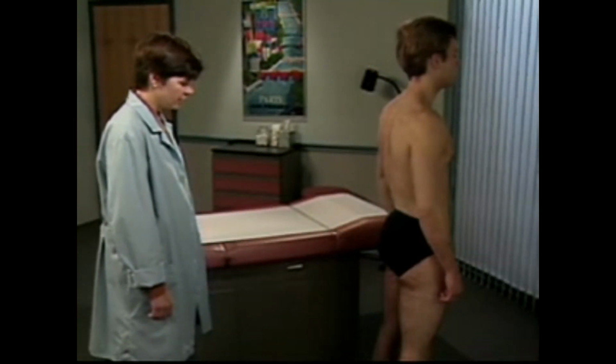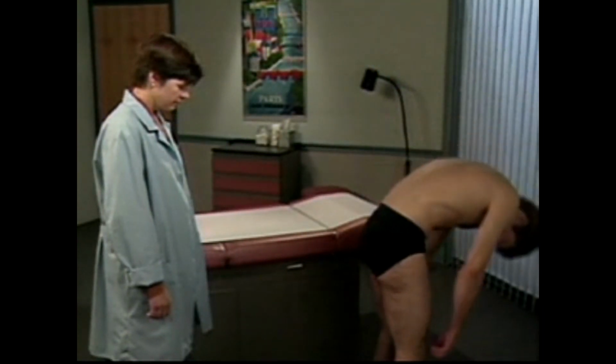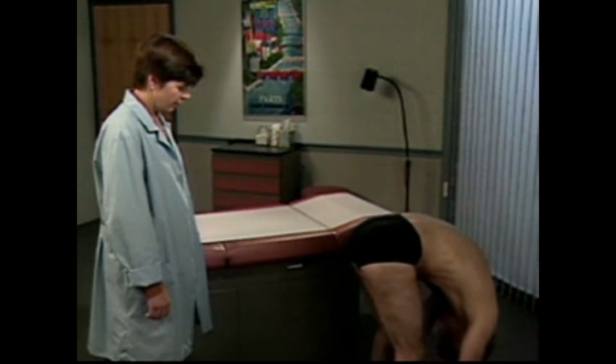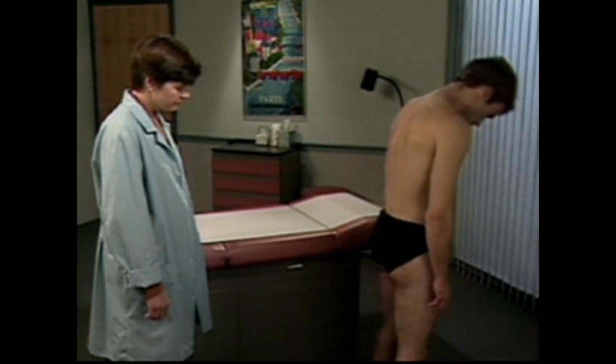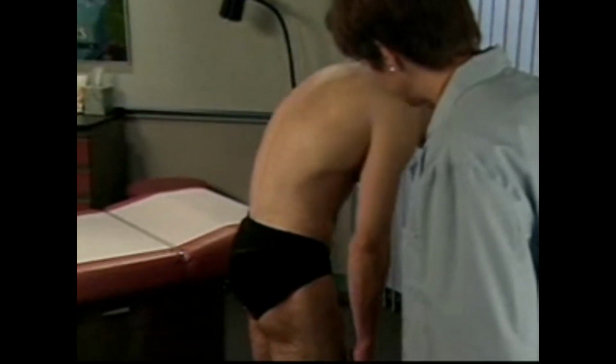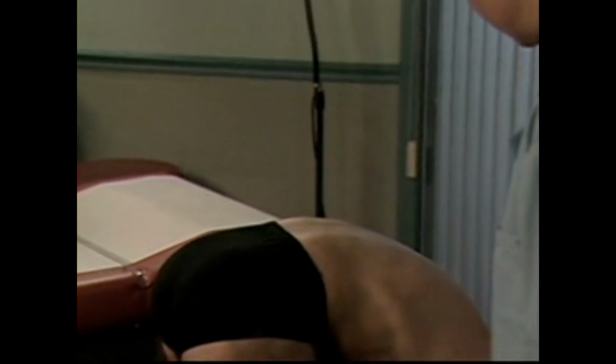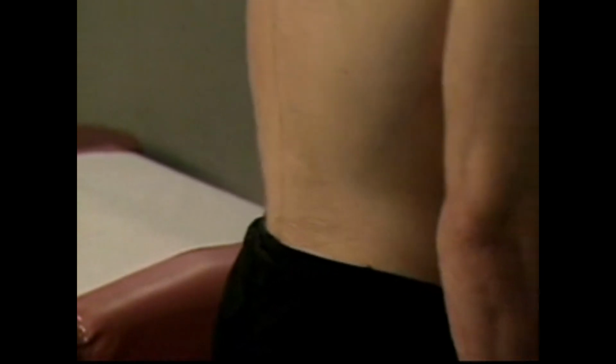There should be none. Now, if you'll bend forward and touch your toes. A lateral curvature may become more evident with this movement. Then watch as the patient bends forward again. The normally concave lumbar curve should flatten out.